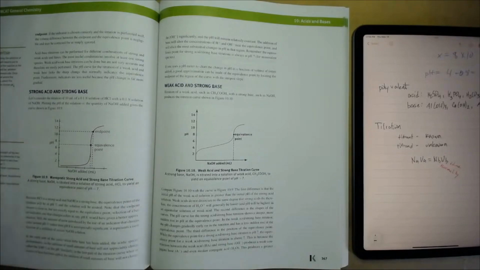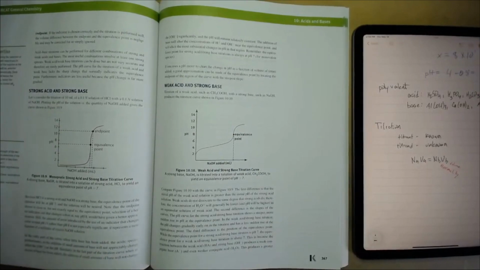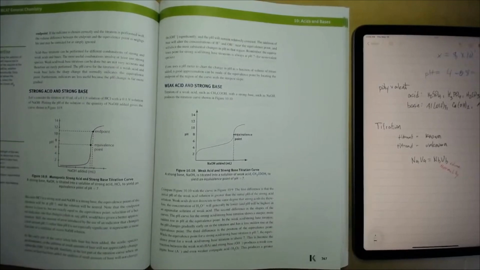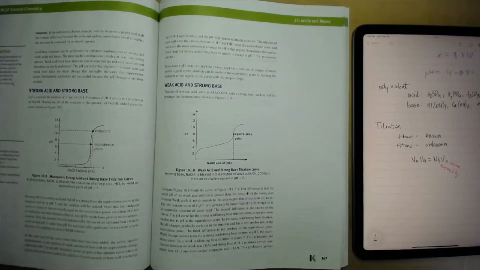In the early part of the curve, when little base has been added, the acidic species predominates, so the addition of small amounts of base will not appreciably change either the OH or the pH. Similarly, in the last part of the titration curve, when an excess of base has been added, the addition of small amounts of base will not change the OH significantly.